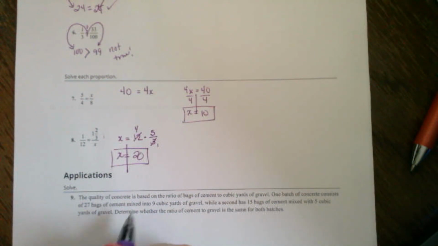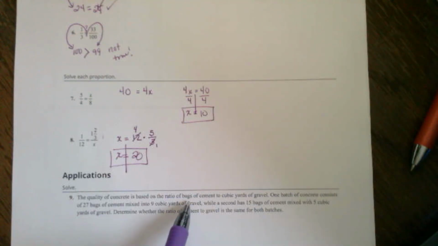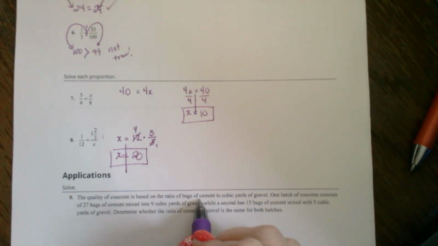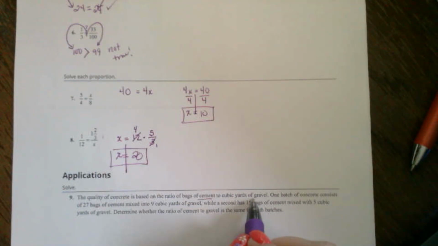Let me show you what I mean down here. They have the quantity of concrete is based on the ratio of bags of cement to cubic yards of gravel. So we're talking about cement and gravel.